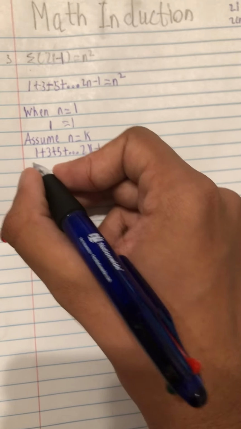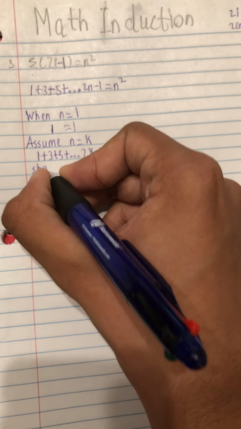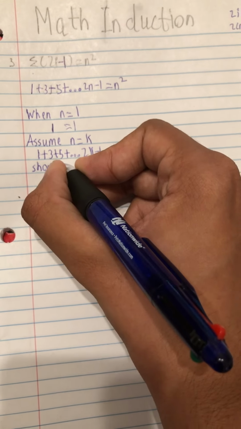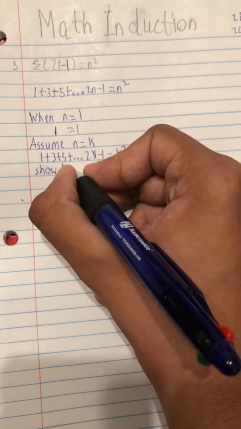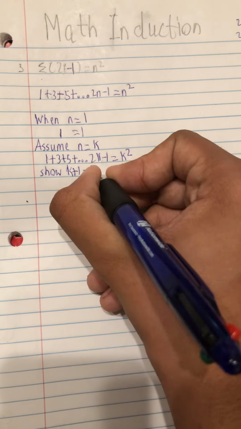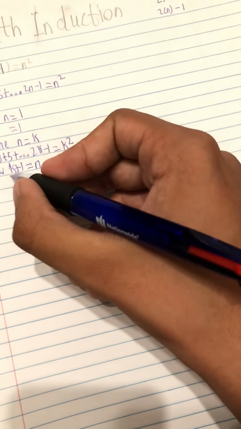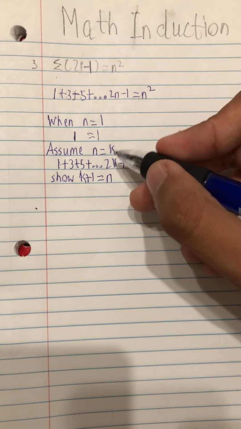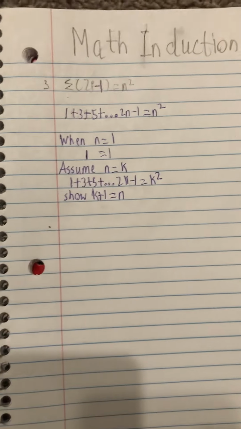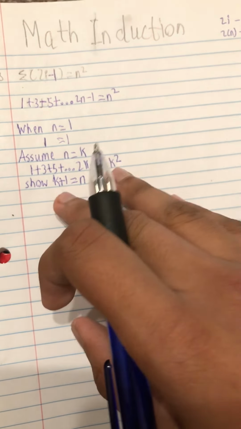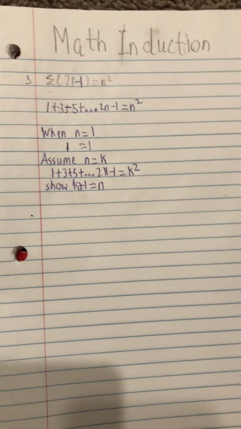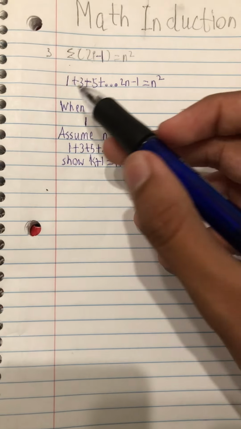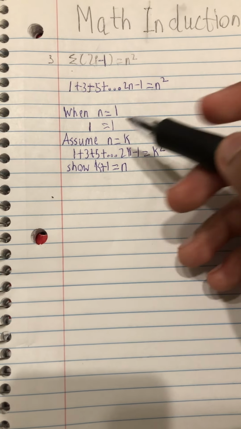Then the next step is to show k plus 1 is equal to n. So k plus 1 is the term that comes directly after k. So if k was 1, k plus 1 would be 2, meaning it's coming directly after. So you want to set up a series like you did over here with k plus 1 as the variable.